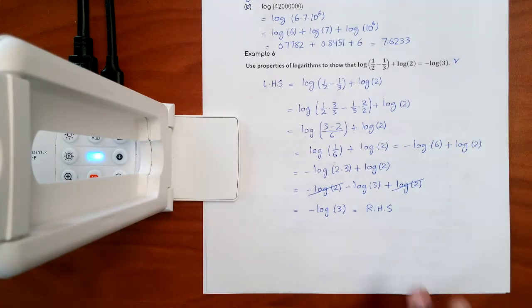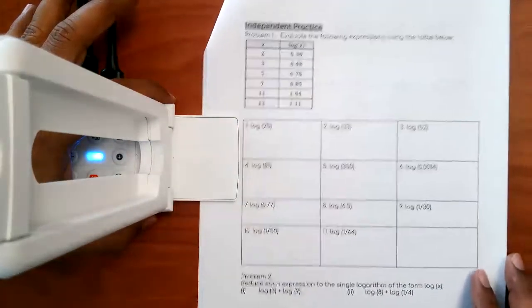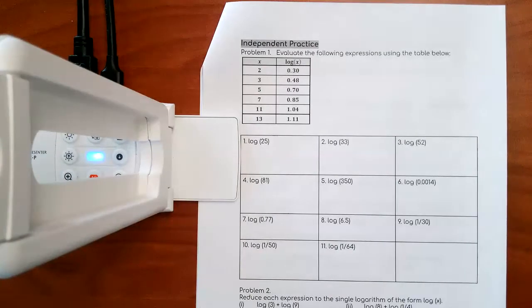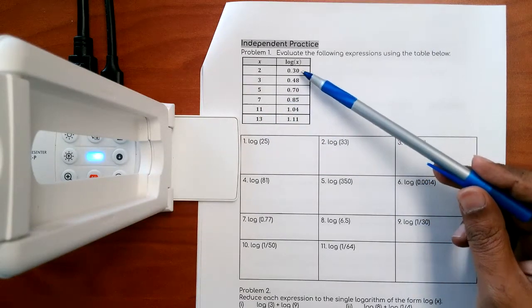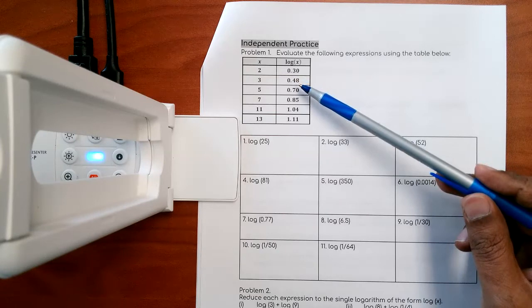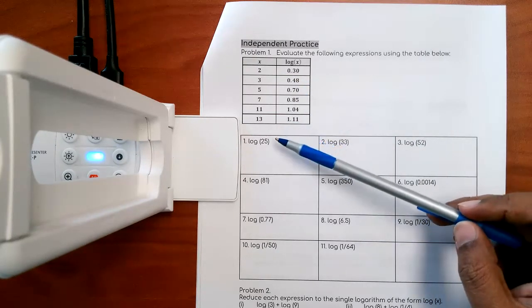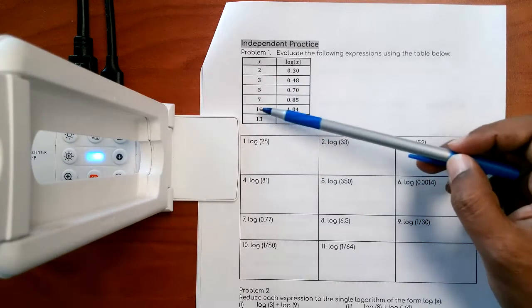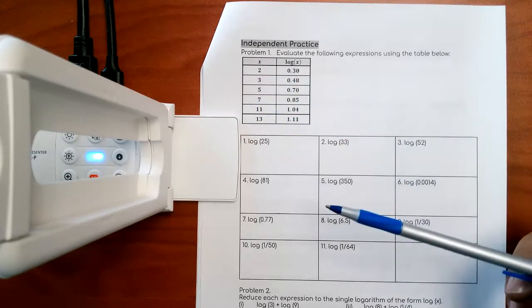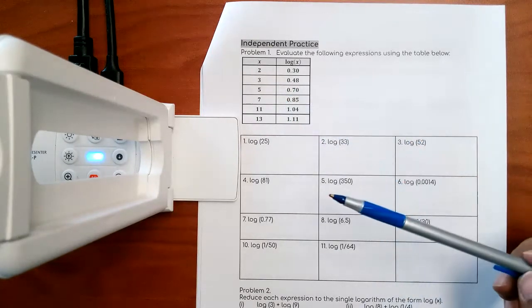So with that, I'll stop now, and I'll just give you a glimpse of the problems from independent practice. We have a table where we have values of 2, 3, 5, 7, 11, and 13, as well as their logarithms given in the table, and we need to simplify these numbers. We need to find the logarithm of these numbers by writing them as the product of some of these numbers for which the log value is given. So we'll use this table to find the final answer.